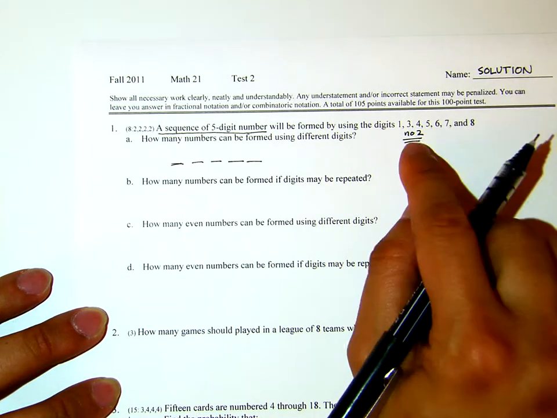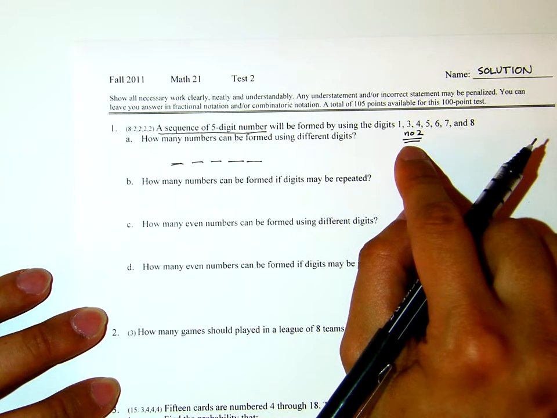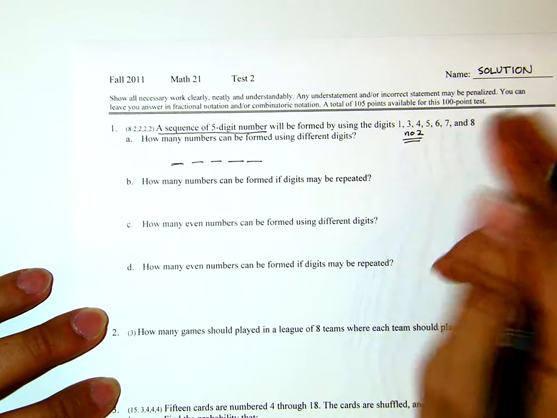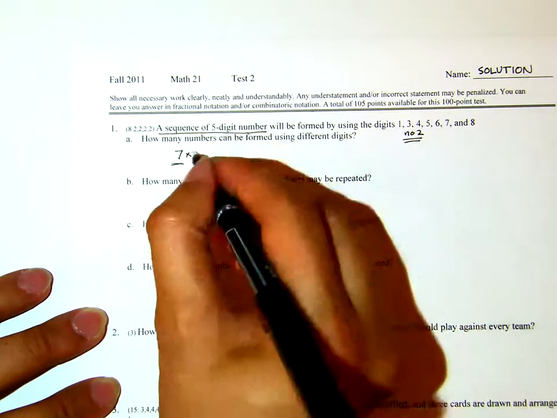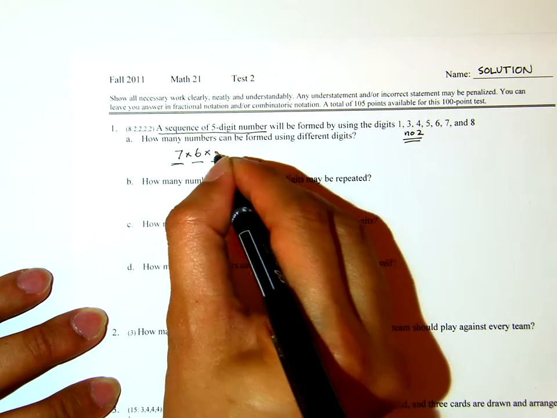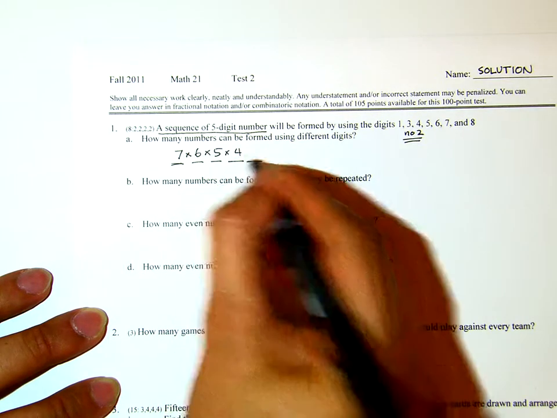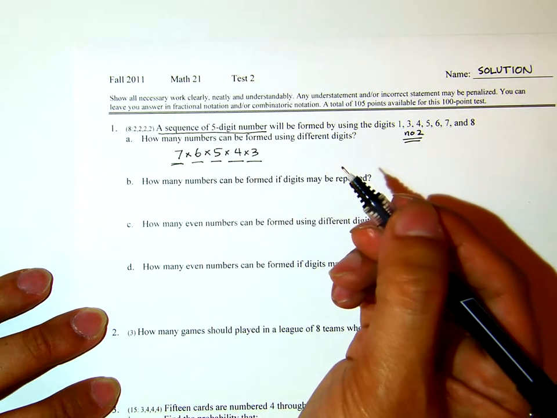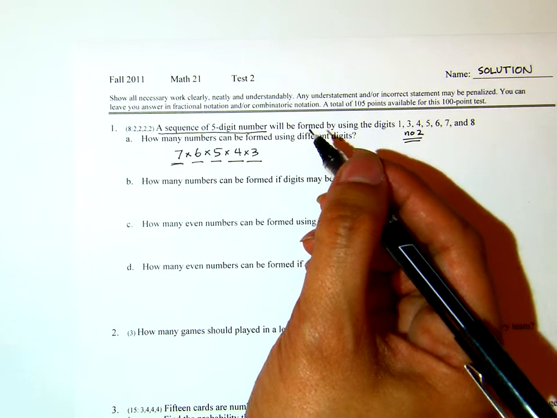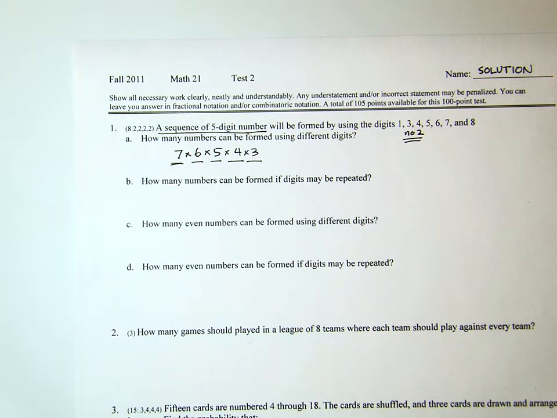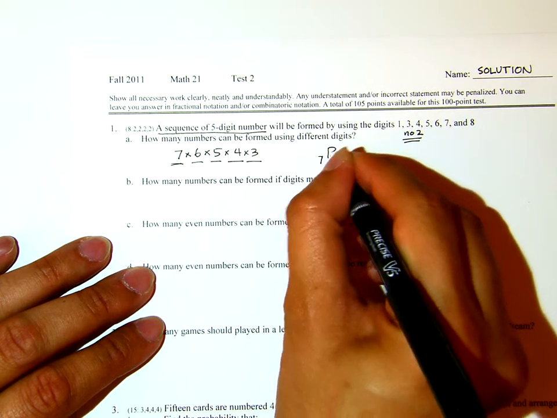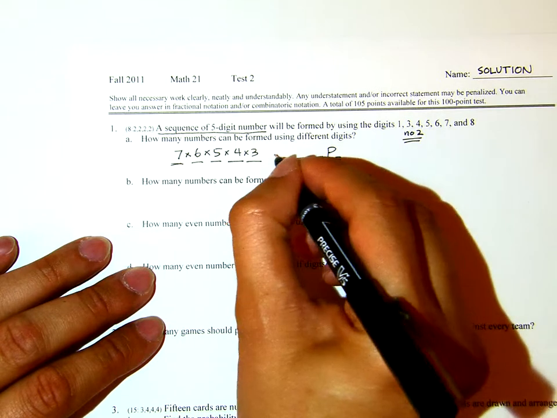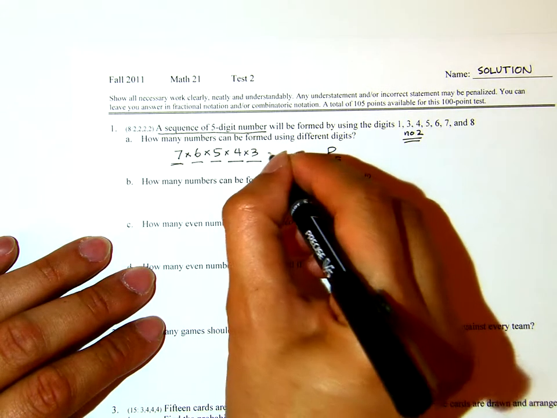It seems like we have 8, but remember that we're missing 2. So we actually have only 7 numbers. Then we will start. The first digit we have 7 choices. The second digit we have 6 choices, and then 5, and then 4, and then 3. If you think about that, that is the same as saying that from 7 numbers, you need to permute 5 of them. Either way, you will get the same number.